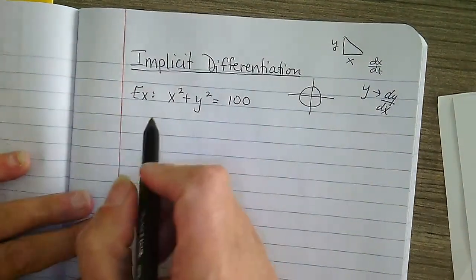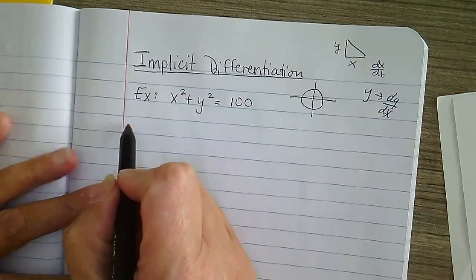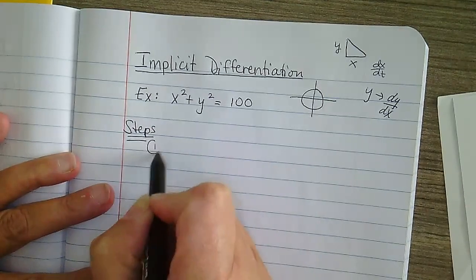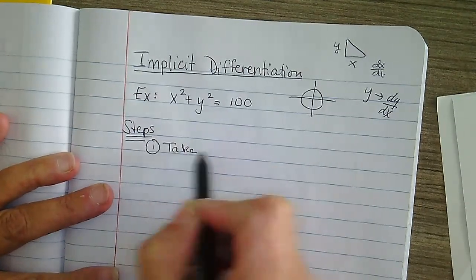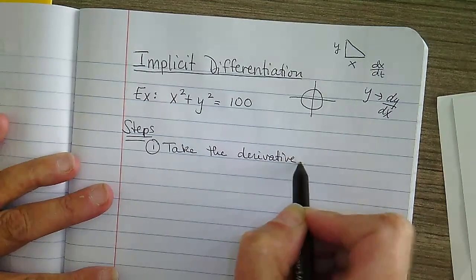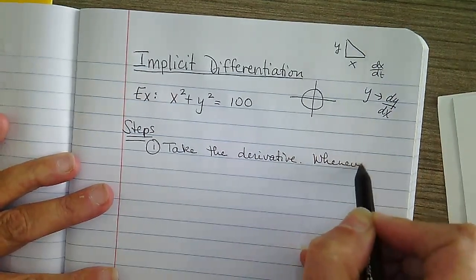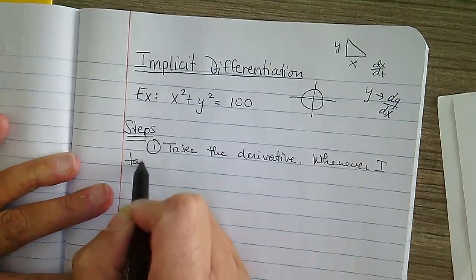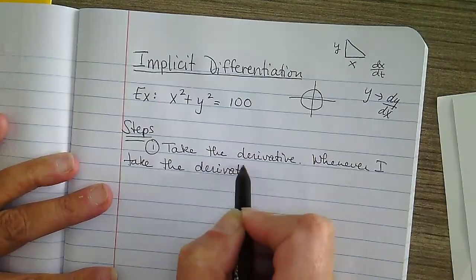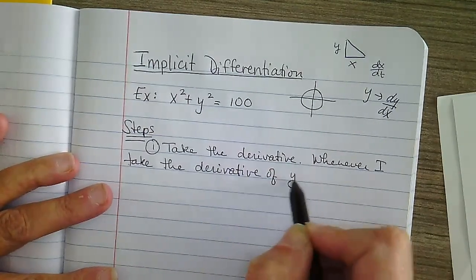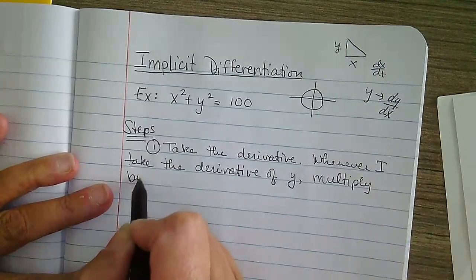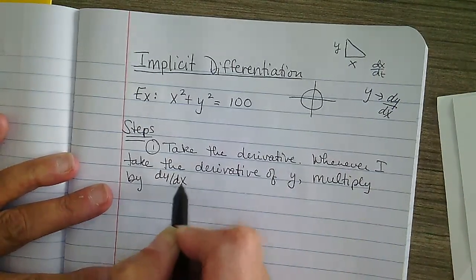In order to do implicit differentiation, here are the steps that I'm going to use. The first thing is I'm going to take the derivative, and whenever I take the derivative of y, I multiply by dy over dx.